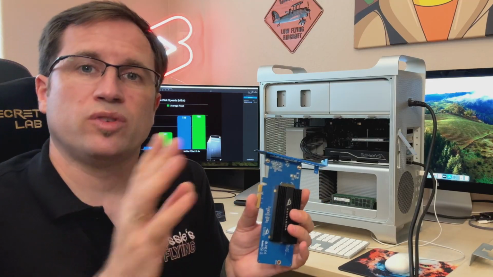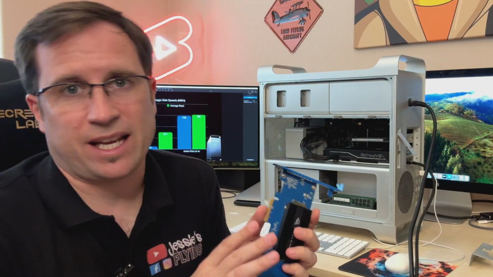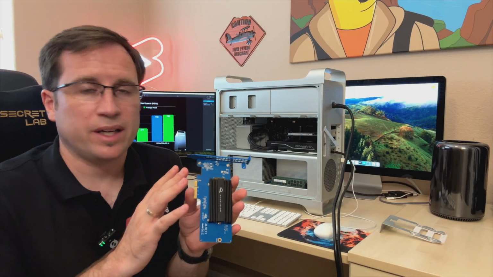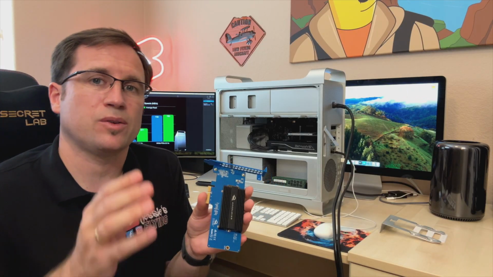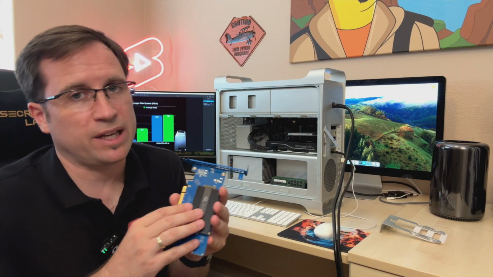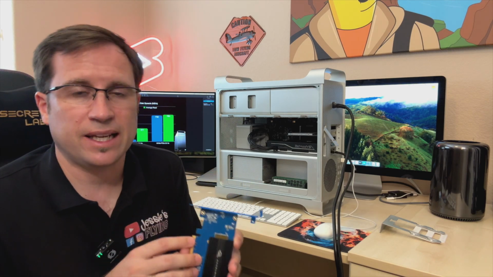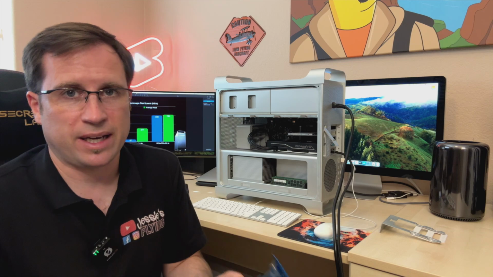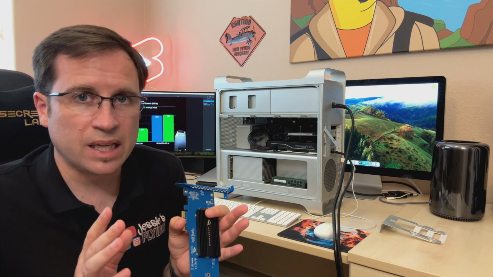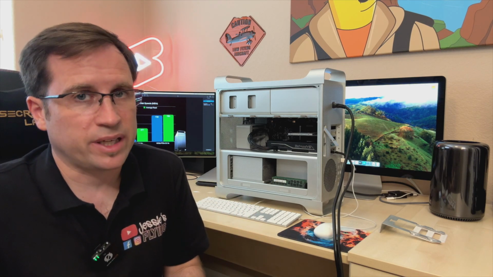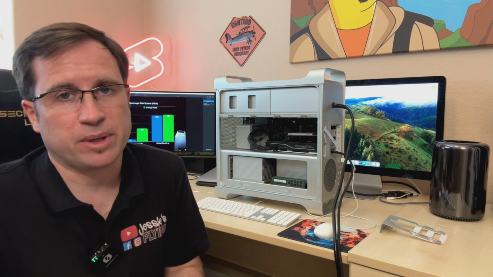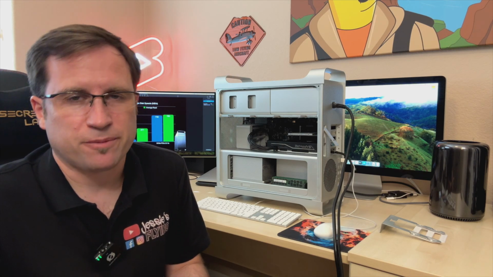That is the reasonable price tag solution. There are cards all over the place with 2 or 4 or even 8 NVMes in RAID with 16 lanes and so on, and you can push that up to more than 2 gigabytes or 3 gigabytes per second, but obviously this gets quite expensive.